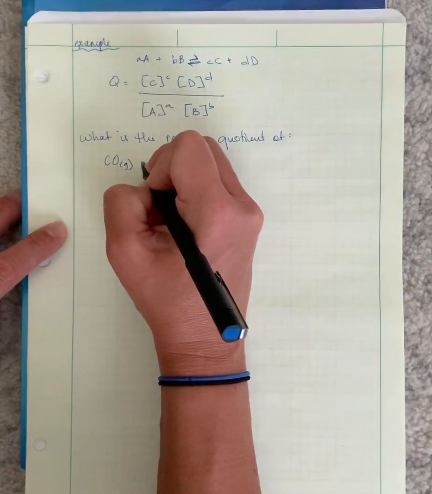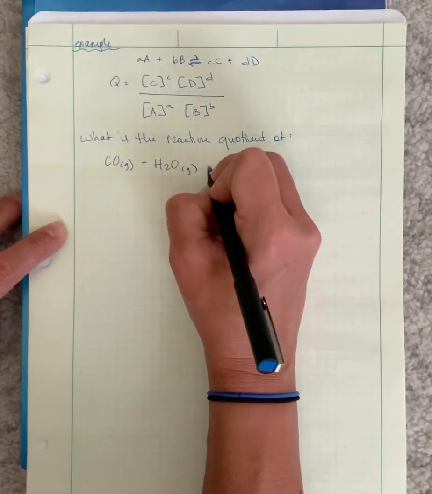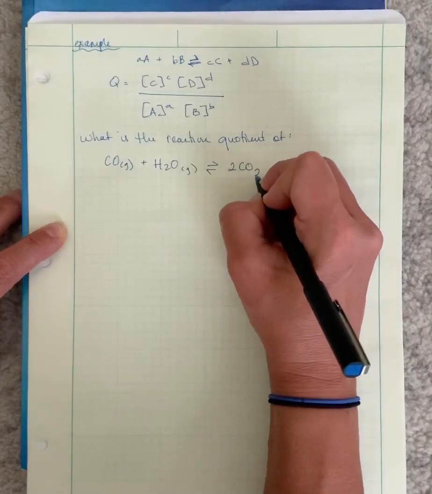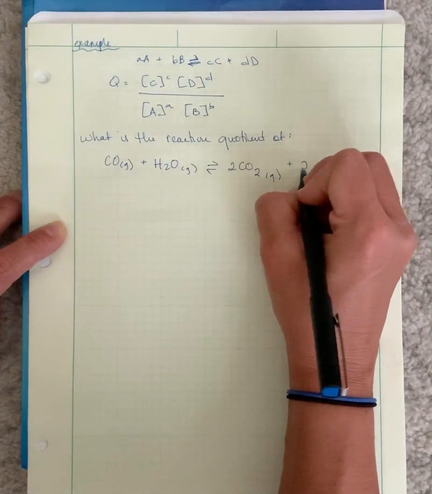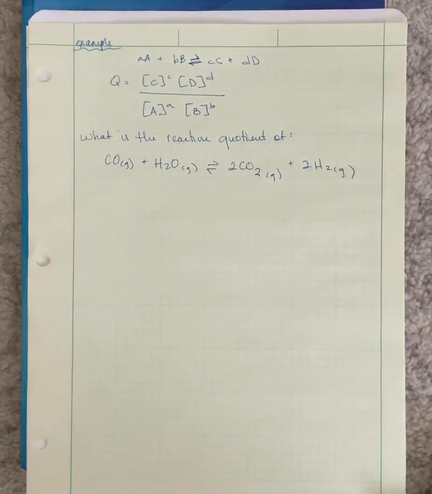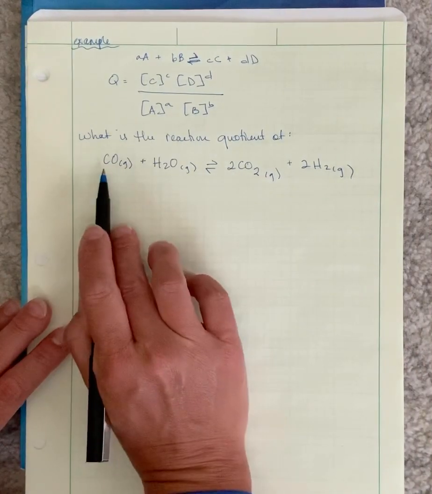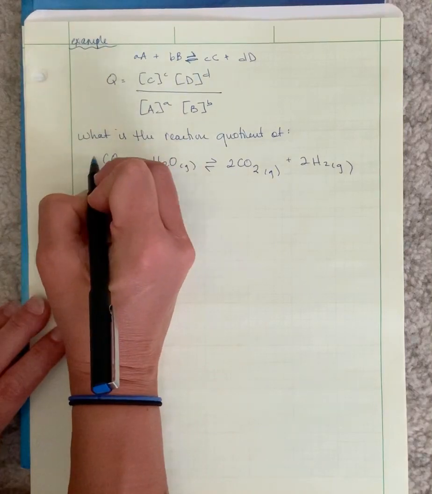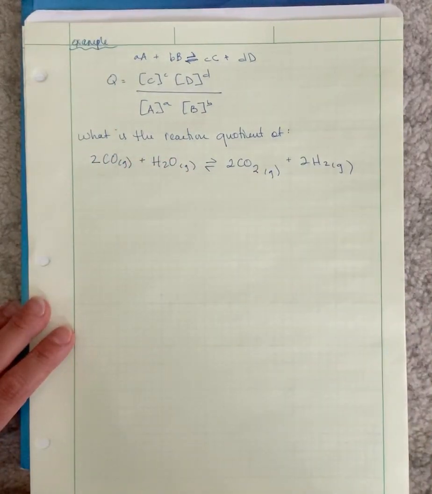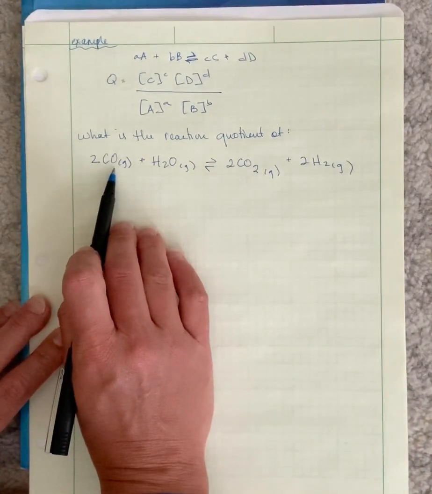We have CO gas, carbon monoxide, plus water vapor, goes to 2 carbon dioxide and 2 H2O gas. All right, so the first thing that we do when we look at an equation is we see if it's balanced. Is this equation balanced? It's not. So we have 2 carbon dioxides and we only have 1 here, so we need to make this two. And then we now have 2 oxygens, but we have this third oxygen here.